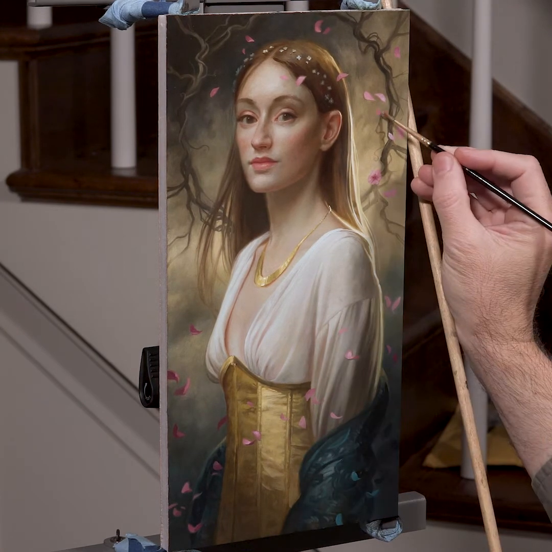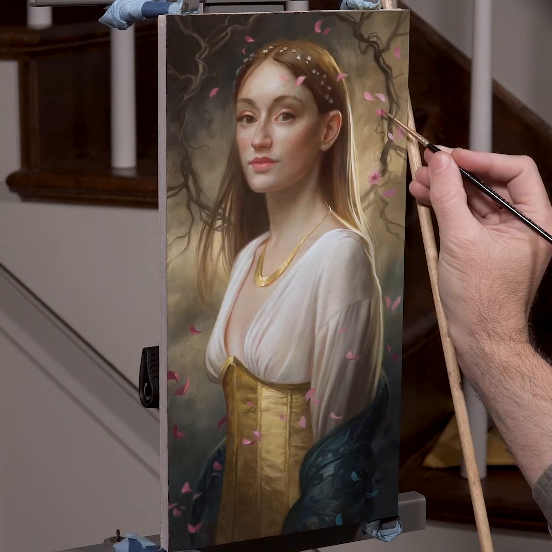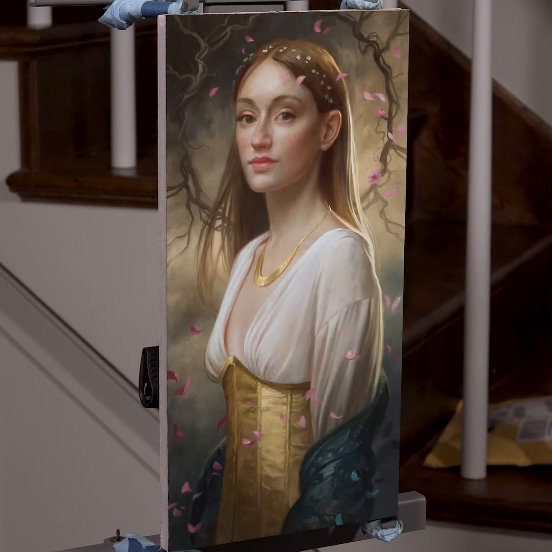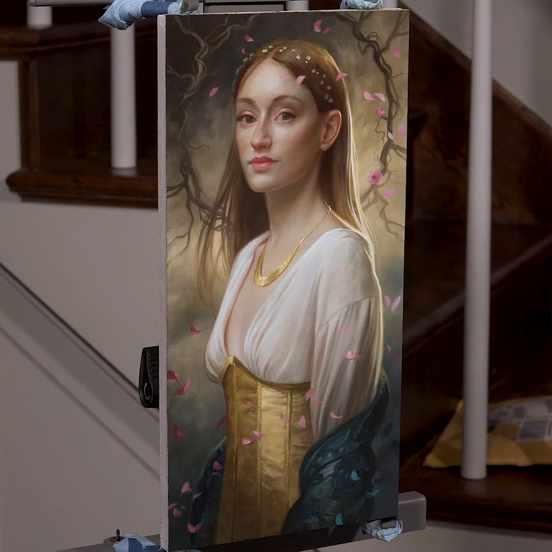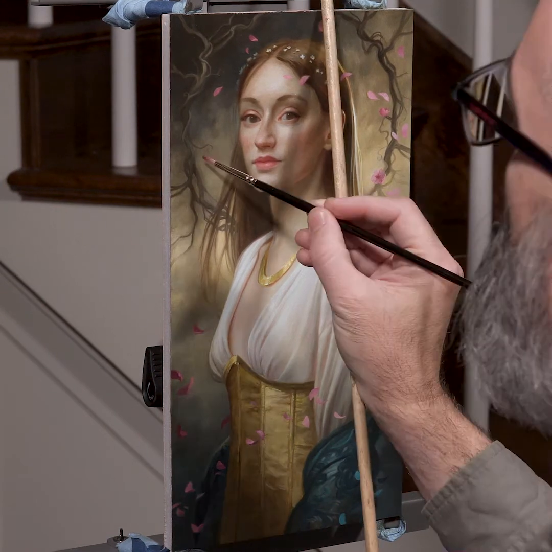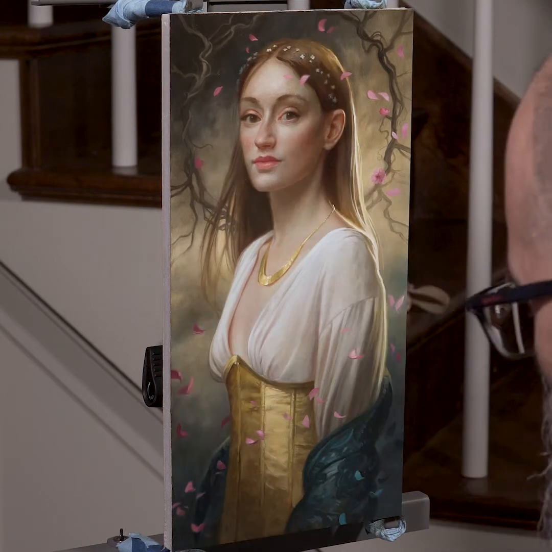Now I'm adding in a few little blossoms directly on the vines rather than just the petals floating around. So these add to the narrative of the piece, this blossoming vine in spring, to help reflect the myth of Brigid.